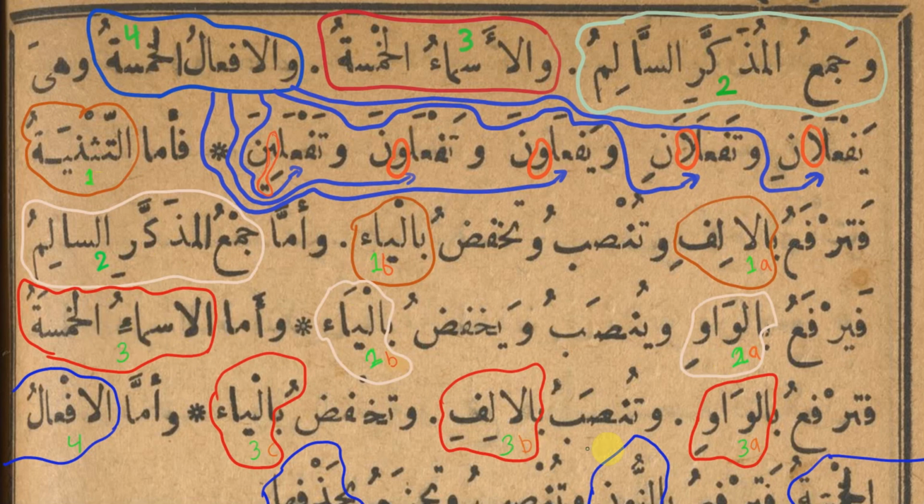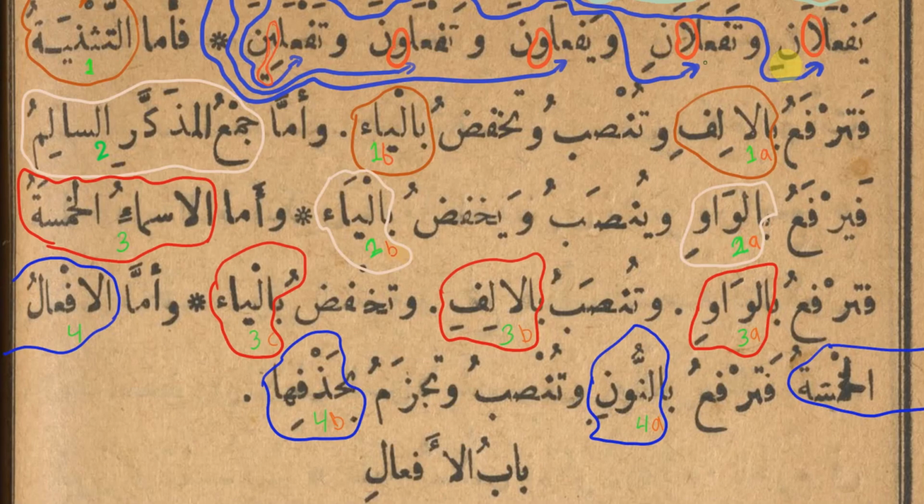So here 3a, 3b, and 3c. Now these five nouns, you might see with the wa, or the a, or the ya. So here you can look at it with these numbers and circles. And the five verbs, this here is an example of it. These in blue, the number four here.